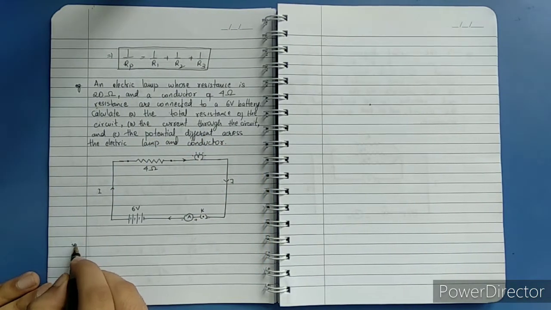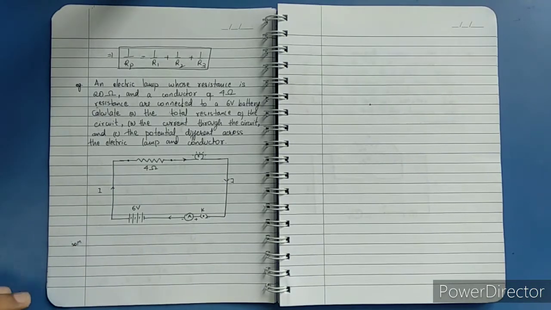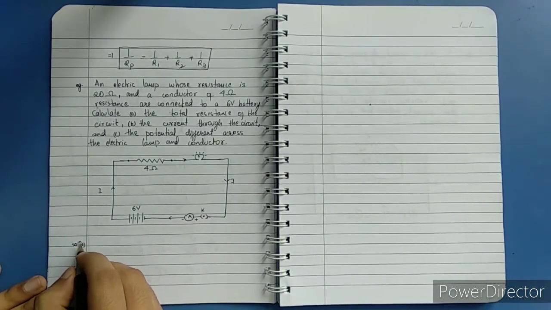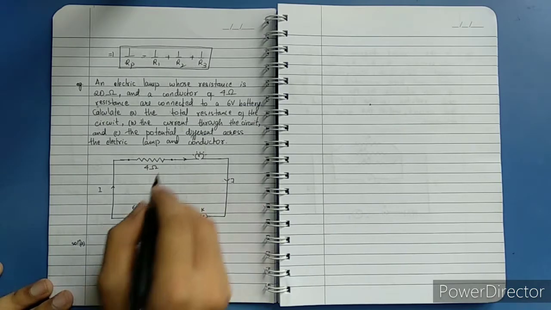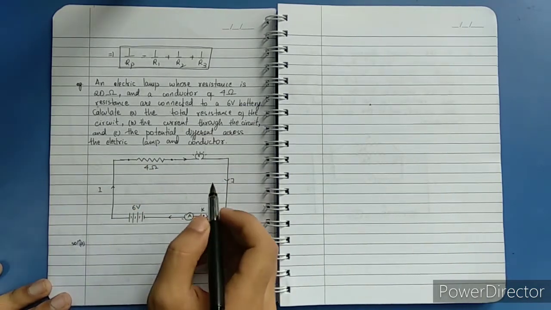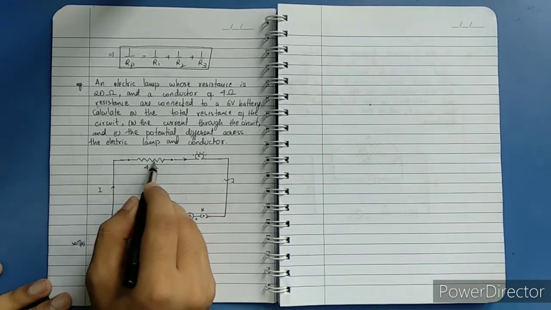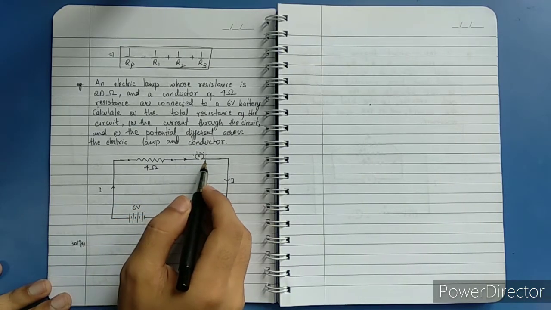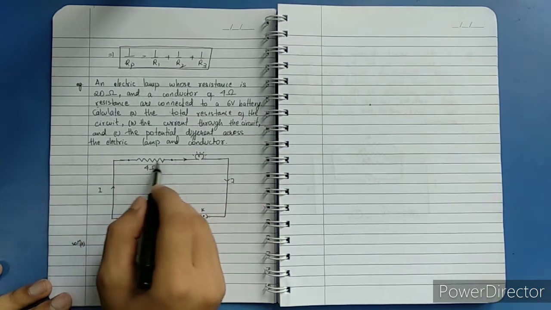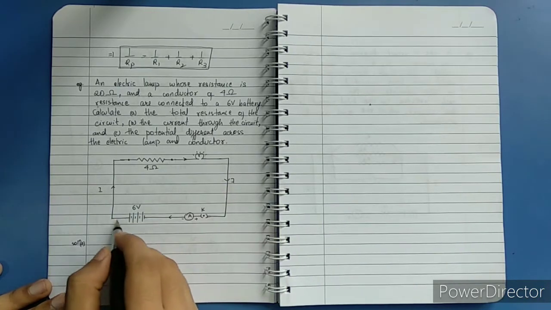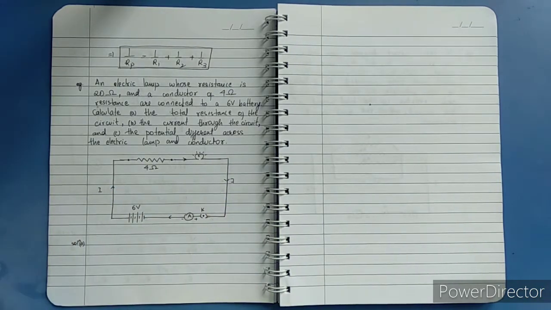Okay. So first of all, to calculate the total resistance in the circuit, we need to see if they are in series or parallel. As we can see, this circuit after starting has not split into two or more. So this is in series because the wires are not splitting.